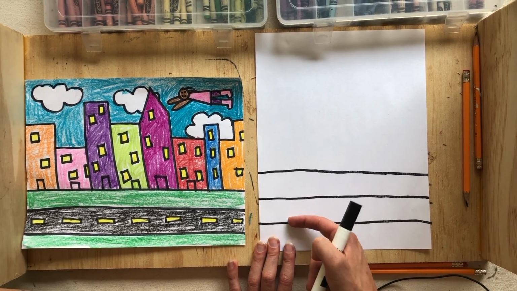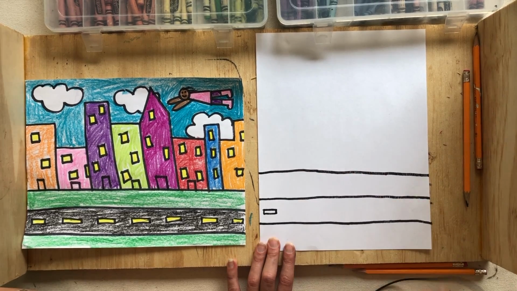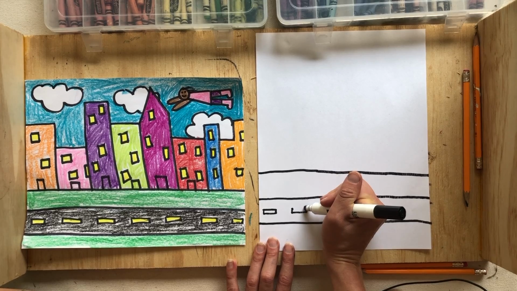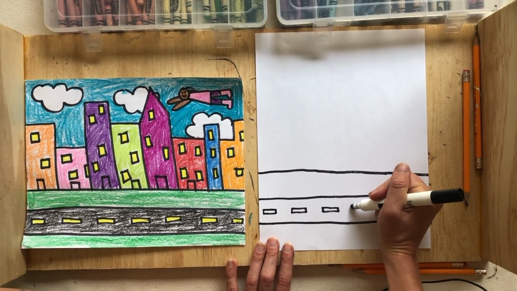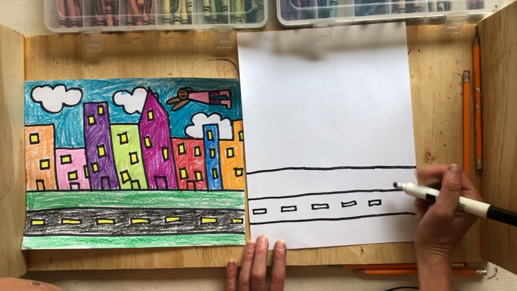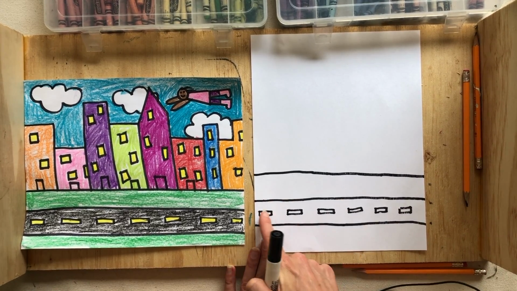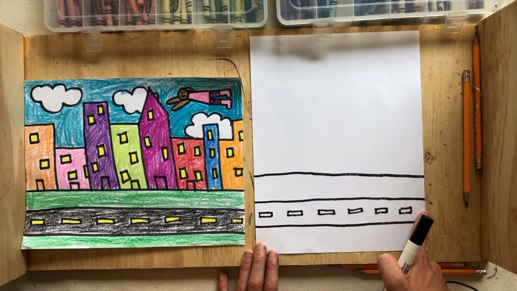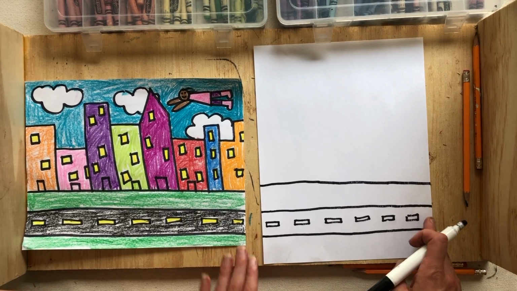In between these two lines, I'm going to draw a tiny rectangle, move over, tiny rectangle, and so on. Once you've gone from side to side, putting those tiny rectangles, now we can start on our buildings.